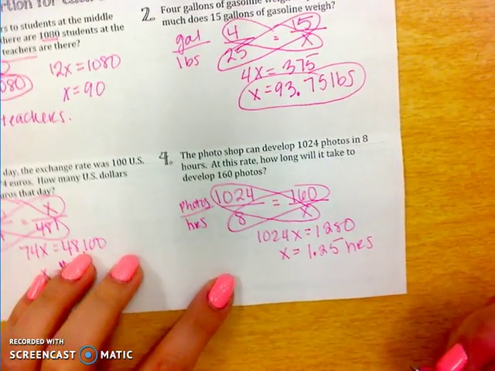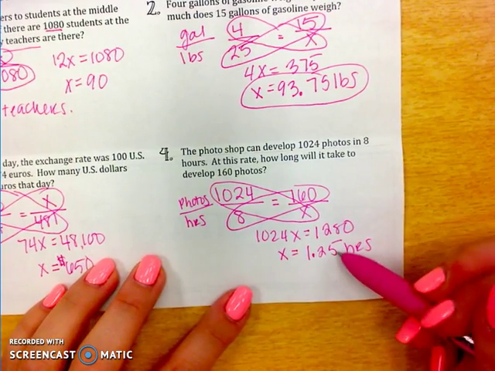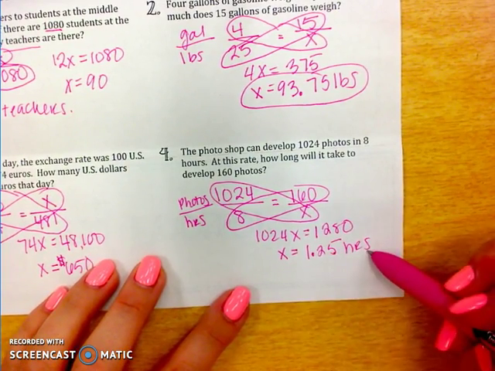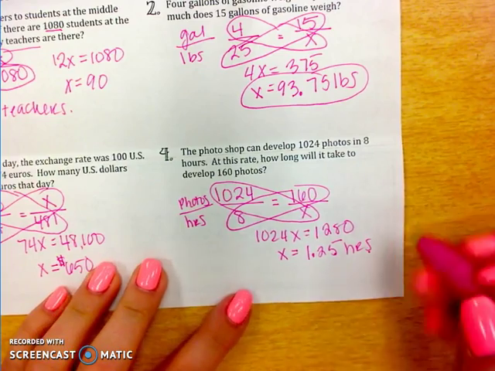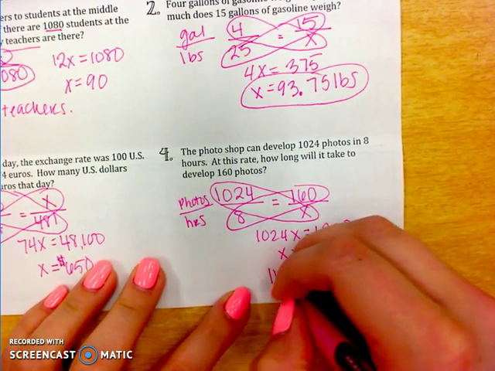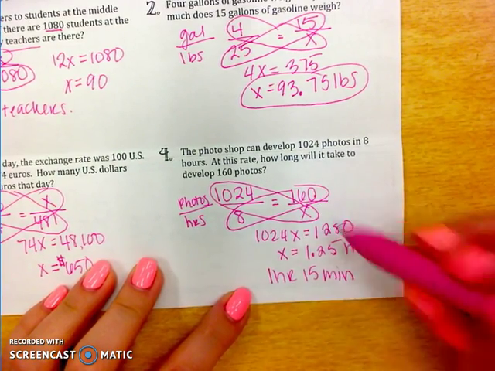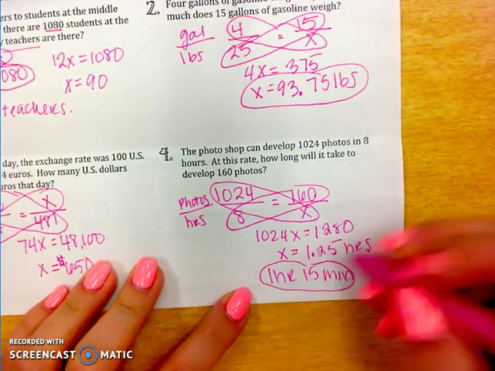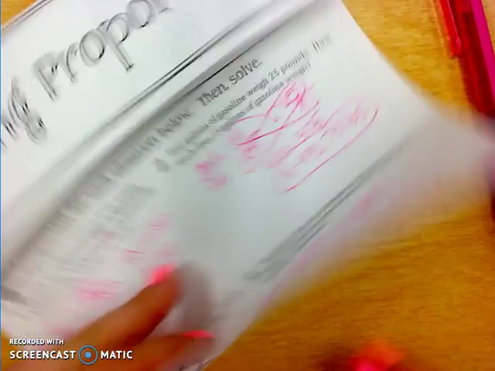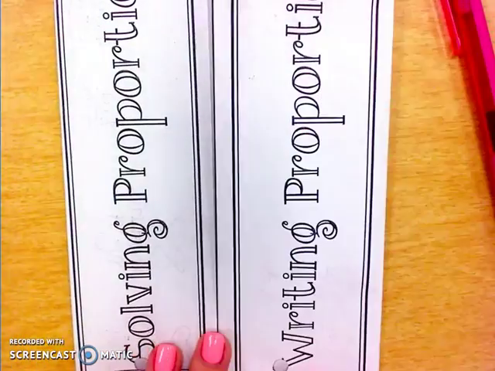But what does that mean? Well, if it's a quarter of an hour, that is 15 minutes. So it took 1 hour and 15 minutes to develop 160 photos. And that is your lesson on solving and writing proportions.